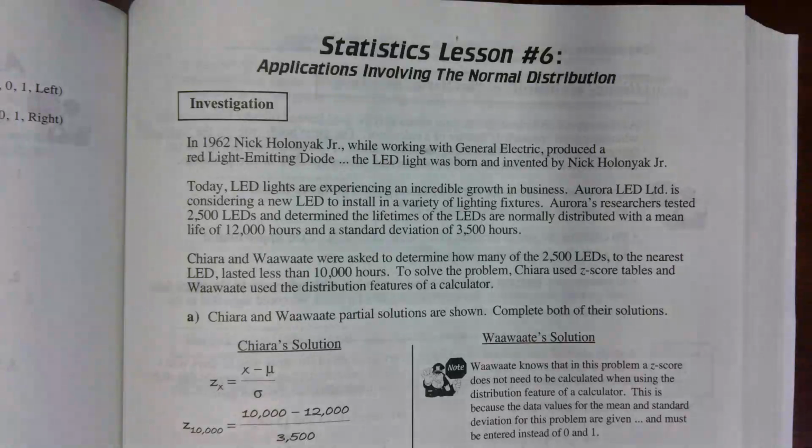So as we're looking at this extremely exciting and interesting problem, talking about people working for General Electric, they produced the LED, the light emitting diode. Today LEDs are in lots of cases. This book is still a bit outdated too. I mean, LED lighting is used in tons and tons of places.